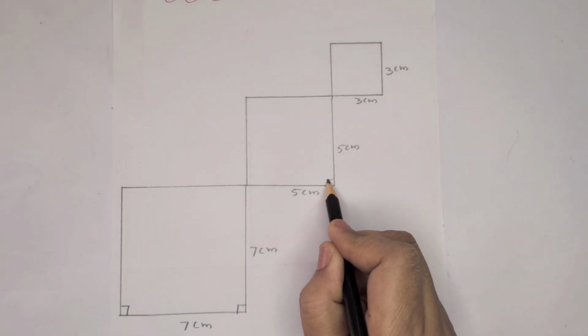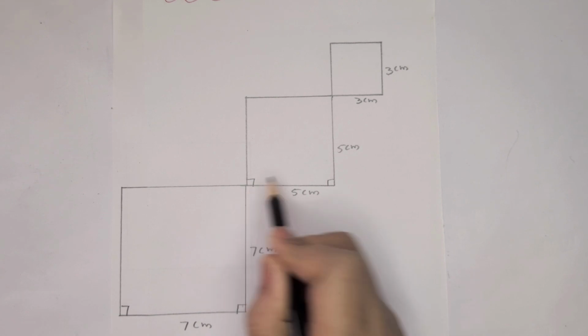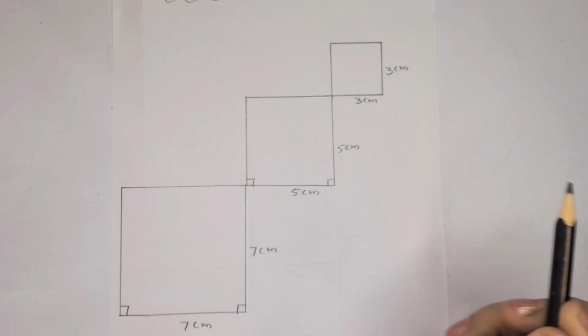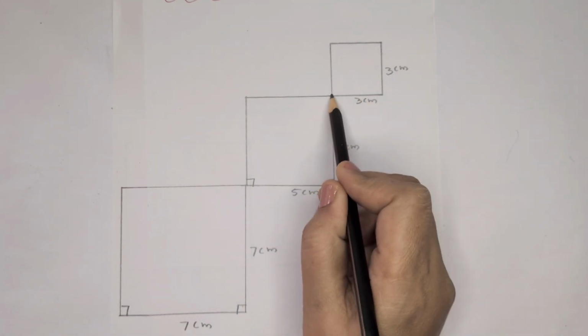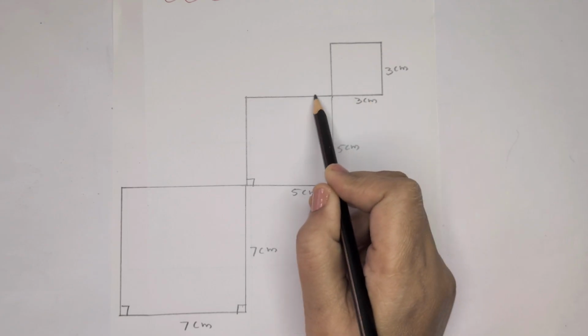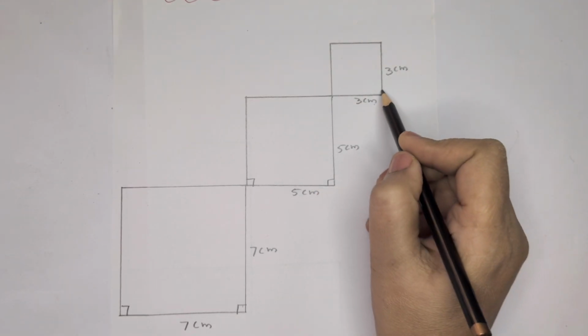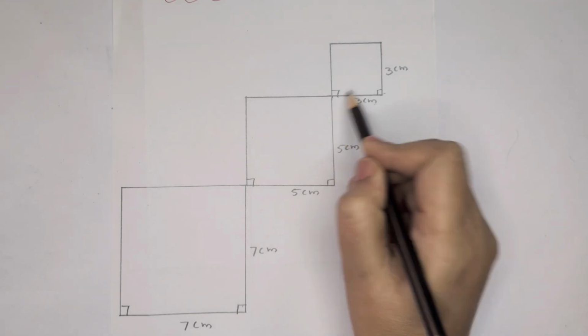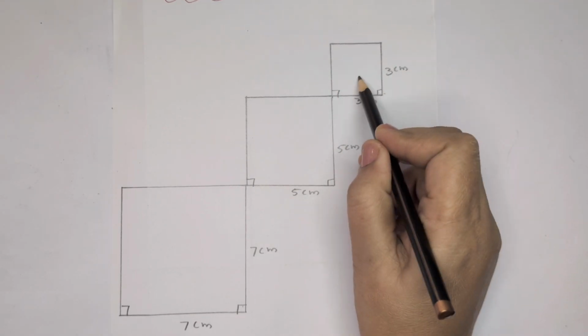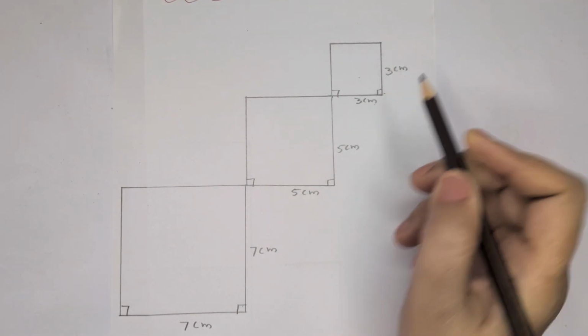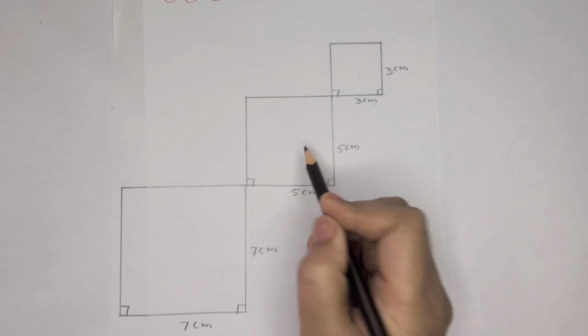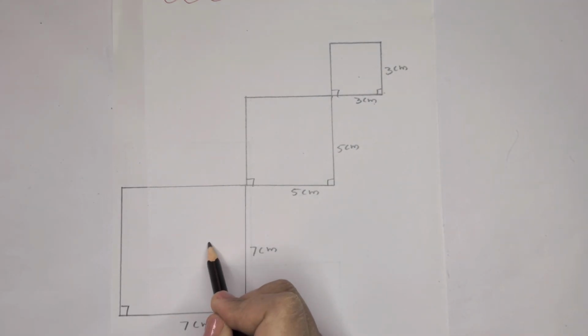Again from here 90 degree, 5 centimeter, this also 5 centimeter. Join these points, then extend that line 3 centimeter more. From here 90 degree, we will get the square of 3 centimeter. This is the square of 5 centimeter, and the square of 7 centimeter.